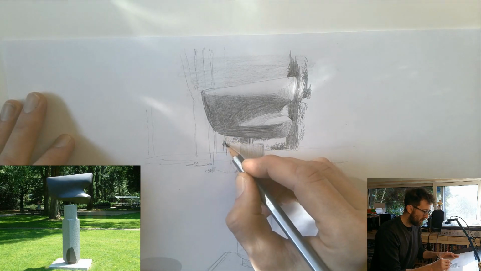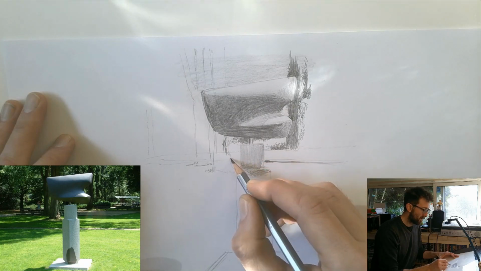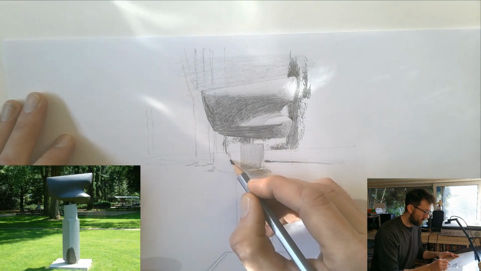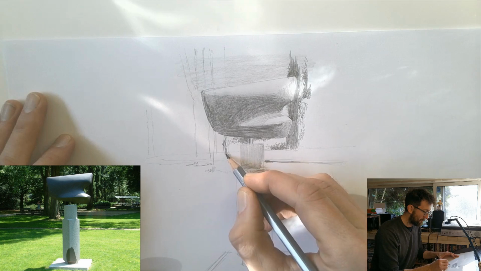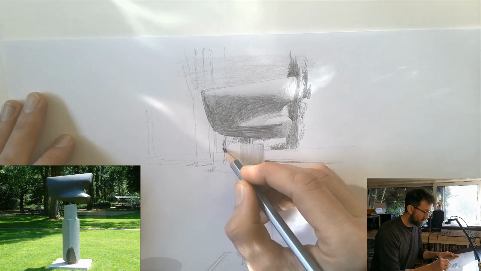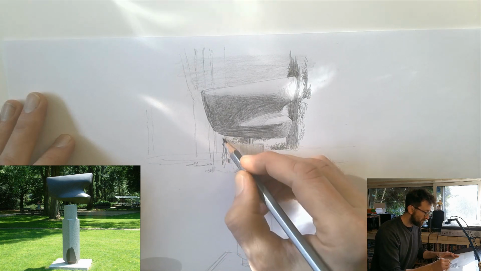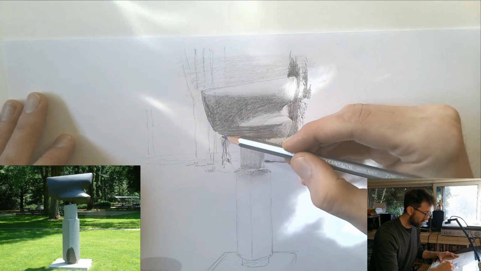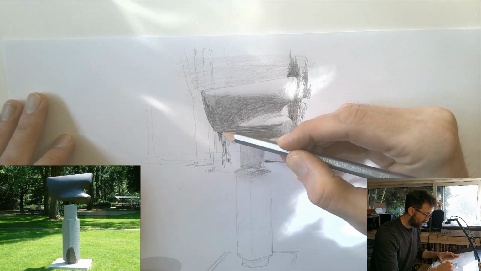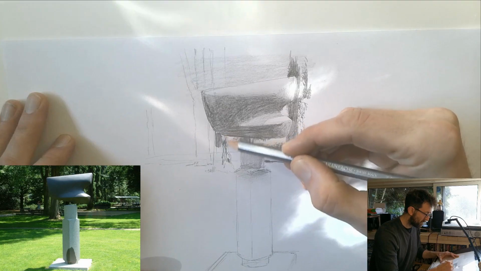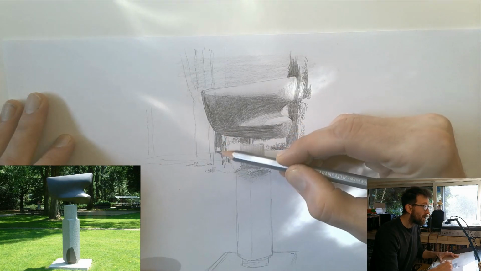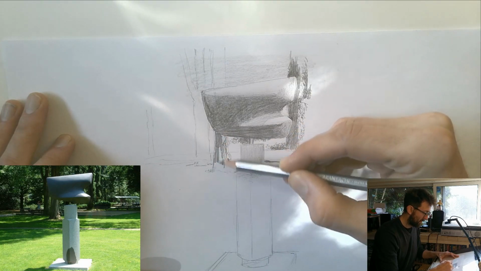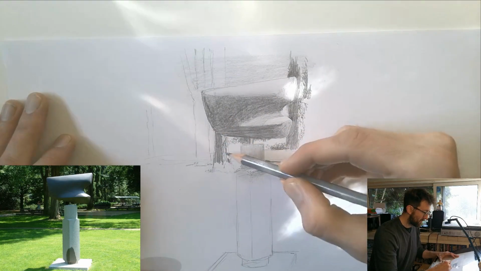Okay, I love doing stuff like this. Bark on trees. This is very small, but still very enjoyable. This is the kind of thing that when I'm working in ink, I just get in there with the pen, twist the nib around, get some irregular shapes, and come up with something that looks really cool at the end.